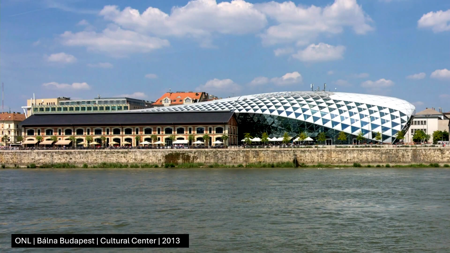So we tried to do better for bigger buildings. This is the cultural center in Budapest, not far from here. So it's easy to go there and have a look. It's a cultural center. It's a renovation of old buildings and a new part embedded in it. So this is exactly what we wanted when we designed the Sculpture City project.